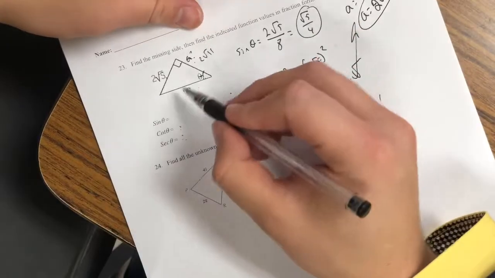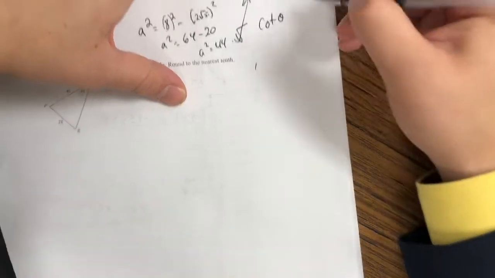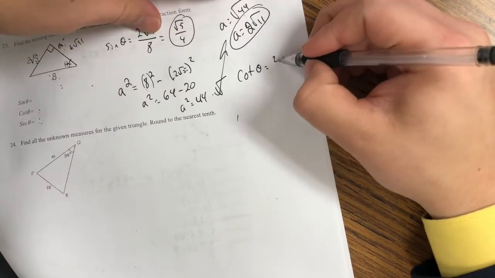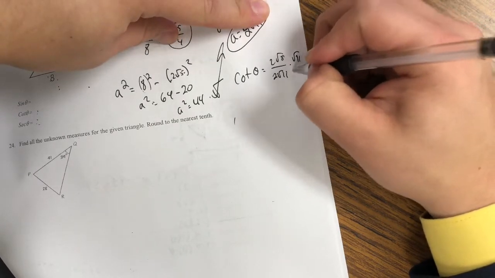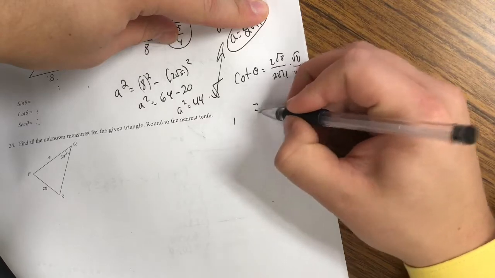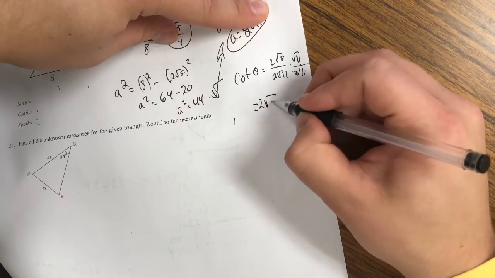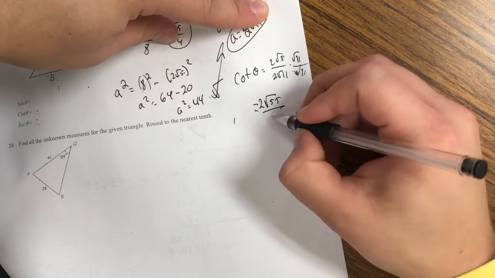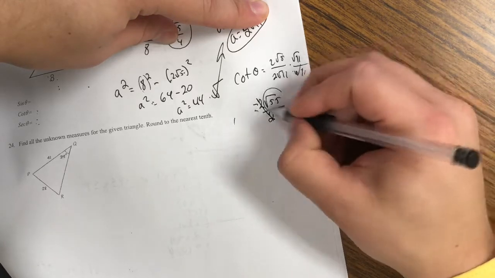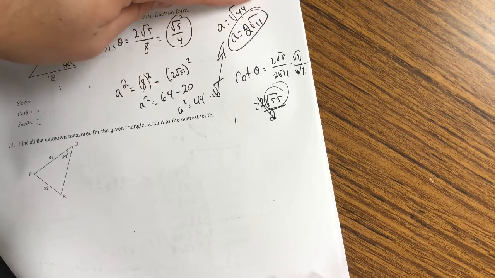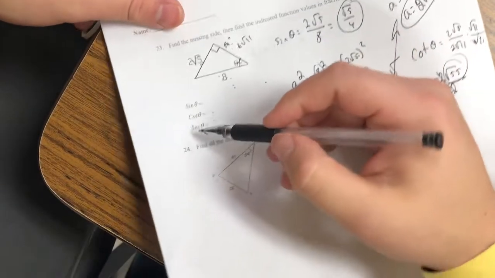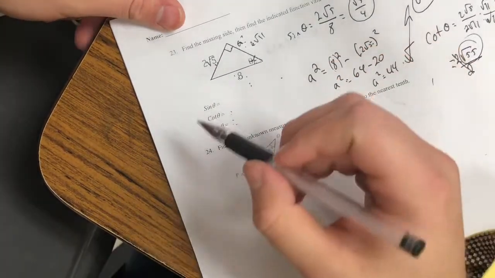So I'm running out of room. But to get the cotangent now, you need opposite over adjacent. Opposite would be 2 times square root of 5 over 2 times square root of 11. Rationalize by multiplying by the square root of 11. And we're going to get 2 times square root of 55 over 2. Those 2's can cancel out. So square root of 55 is your ratio for the cotangent, square root of 55. And it went a little fast, and this is getting a little messy. So if you'd like to reset, rewind, pause, go for it.